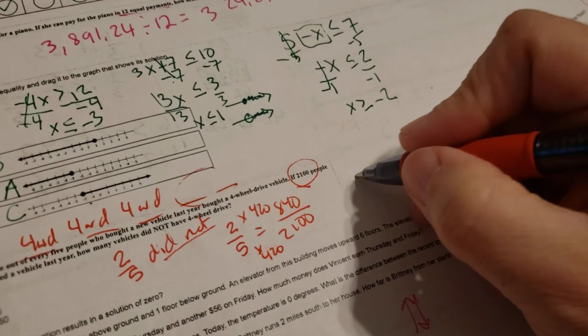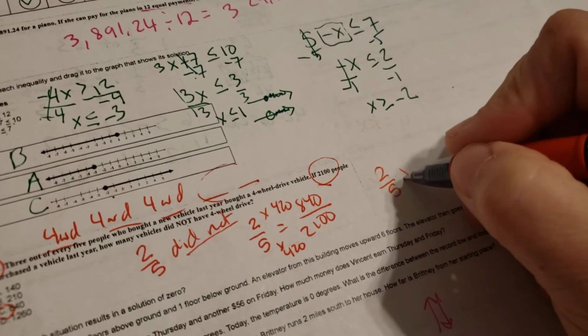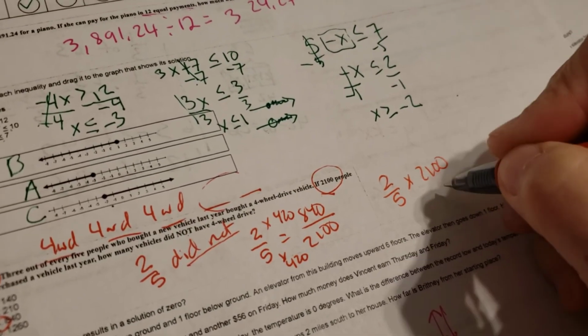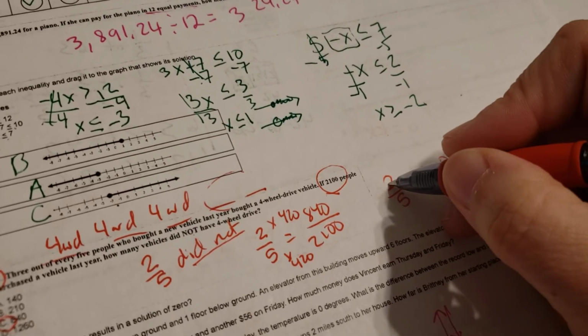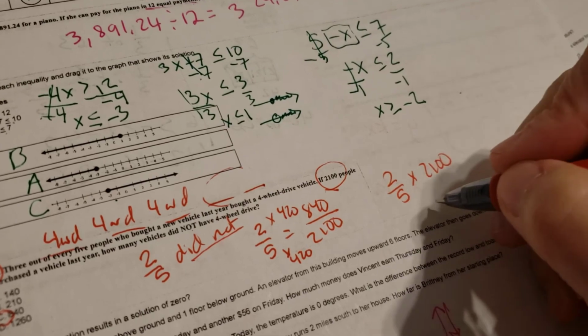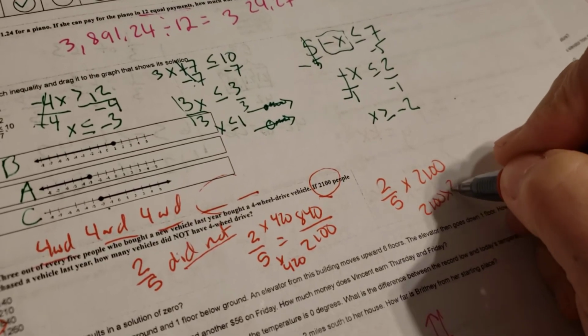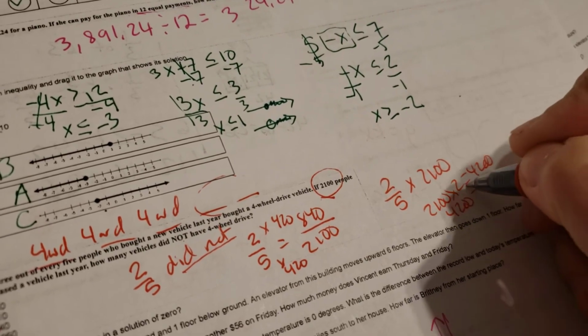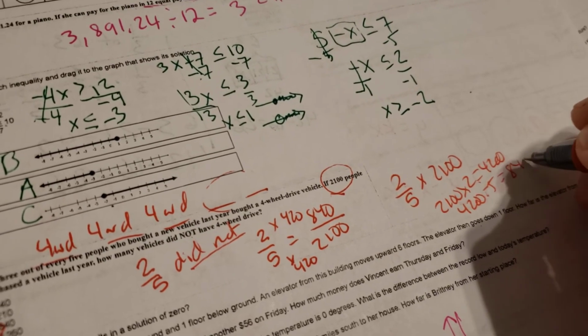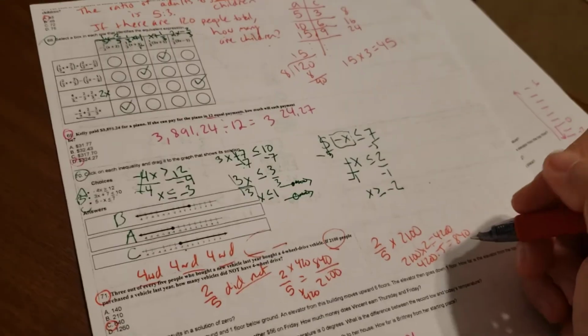If you think about this, I've got to find out what 2/5 of 2100 is. If I have a fraction times a whole number, just multiply the whole number by the numerator and divide what you get by the denominator. So 2100 times 2 is 4200. 4200 divided by 5 is 840. Okay.